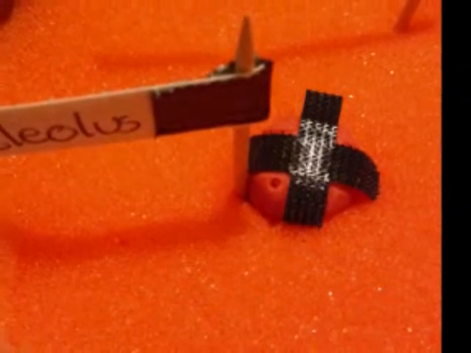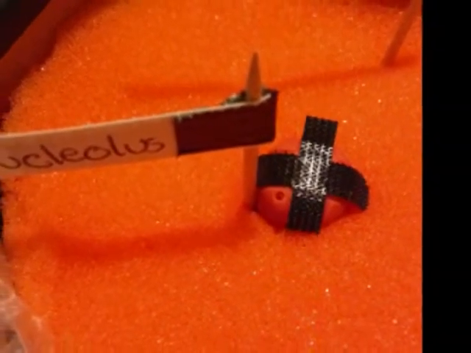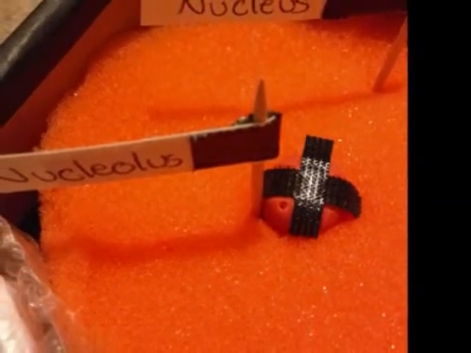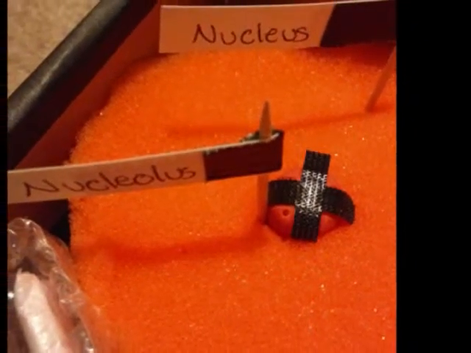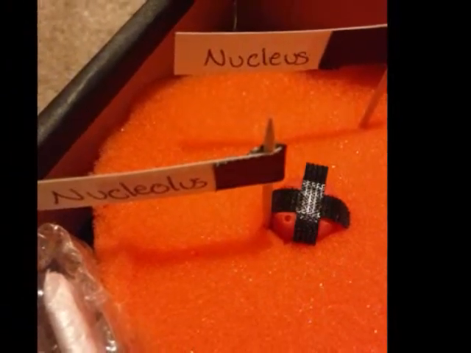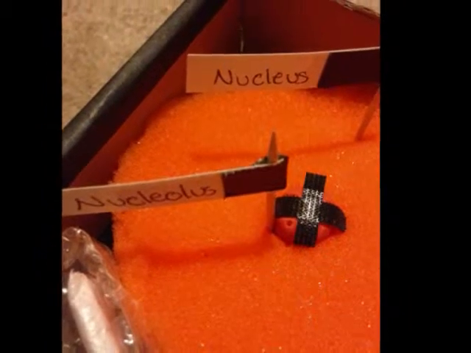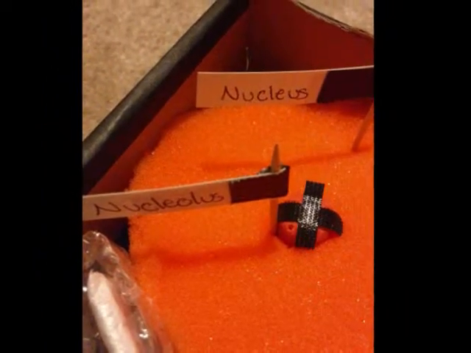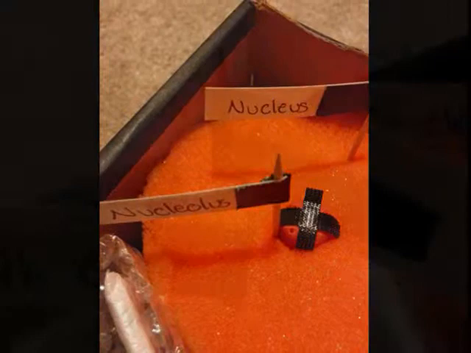There is another organelle that is actually within the nucleus, and it is called the nucleolus. Now, the purpose of the nucleolus is to make ribosomes for the cell. We'll talk about ribosomes later, but they are very crucial to the cell, and therefore the nucleolus is as well.